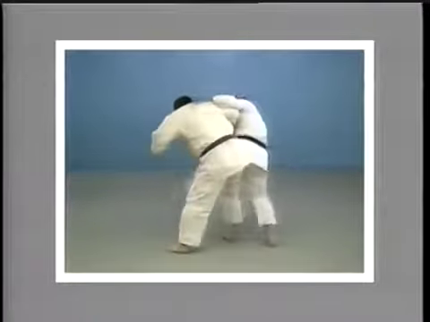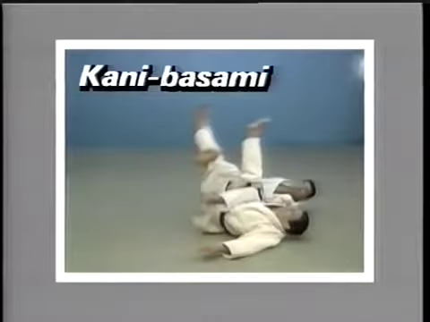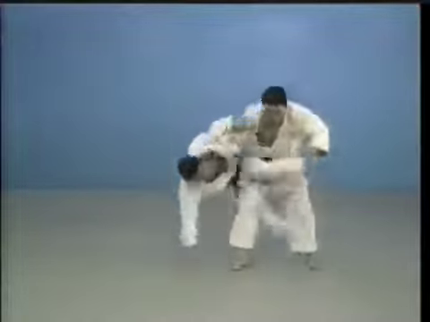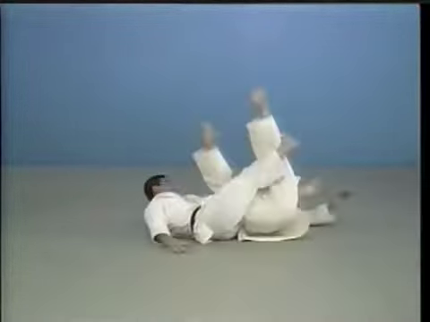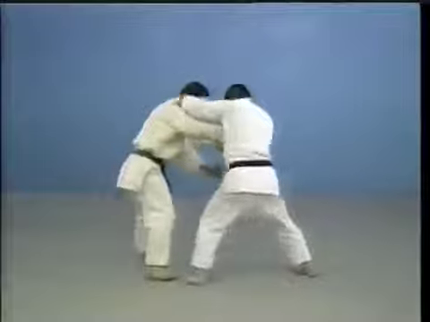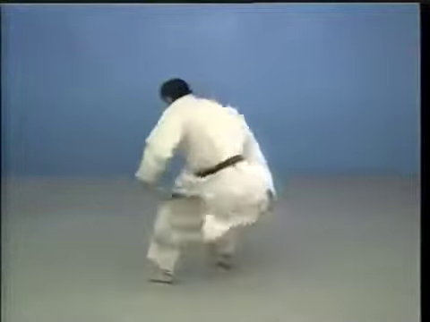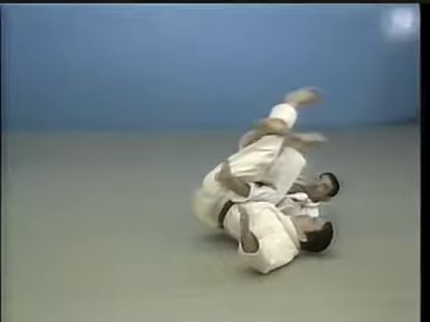Kanibasami. Kanibasami is a technique of throwing where you sandwich your opponent's body using both your feet. As soon as your feet are on a line with your opponent's, sandwich his abdomen and legs between your legs and throw in a sacrificing movement.